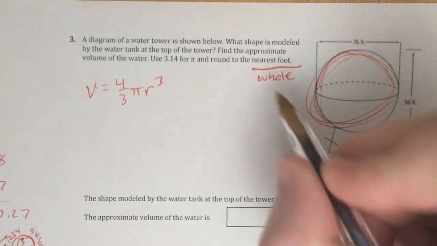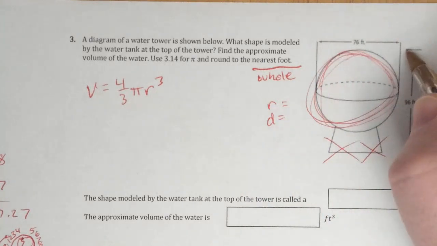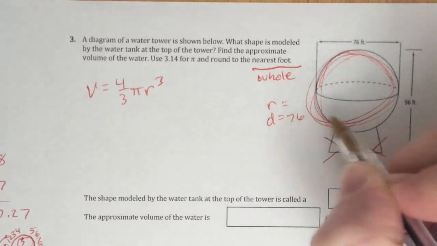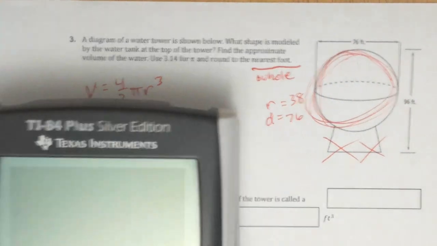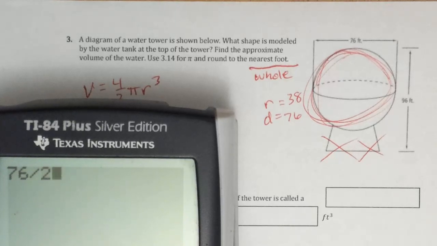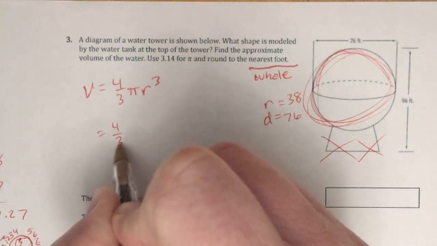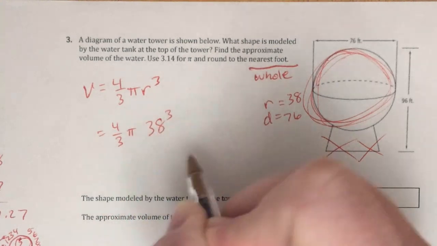So we need to find the radius. The diameter, 76, that would be the diameter. So if we divide that by 2, the radius would be 38. So just in case you don't know what I just did, 76, I divide that by 2, and that gave me 38, right? Okay, so now all we're going to have to do is plug that in. So 4/3 pi 38 cubed.